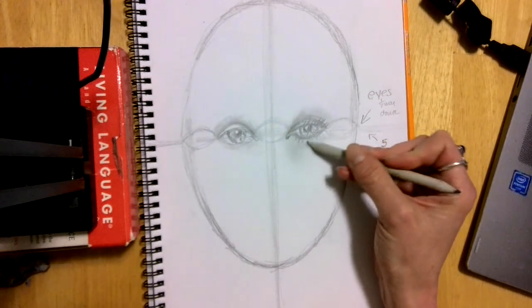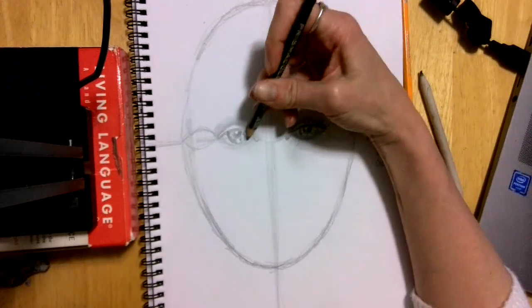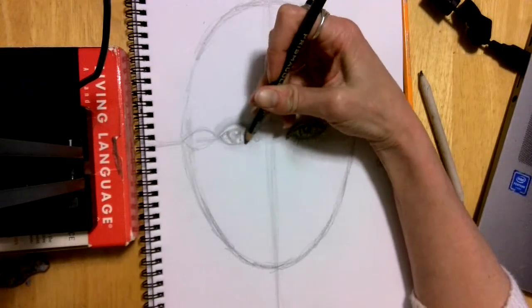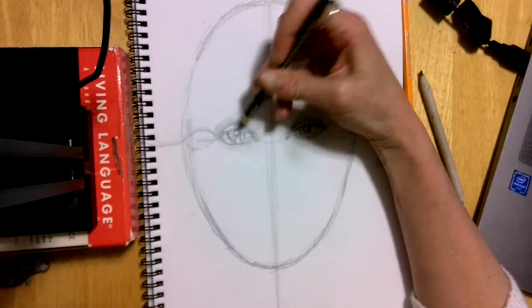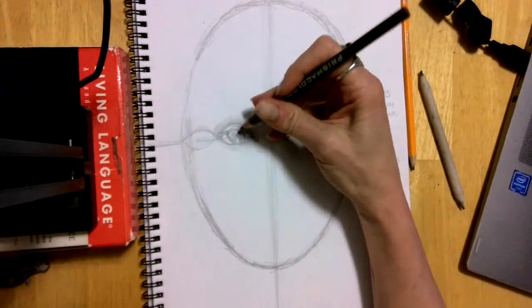All right, so I can go back and do more of that later if I want, but I'm going to do this now while you guys at least kind of catch up. So you've got your eyes on there. You have 5 eyes across. The eyes are about halfway down the page.